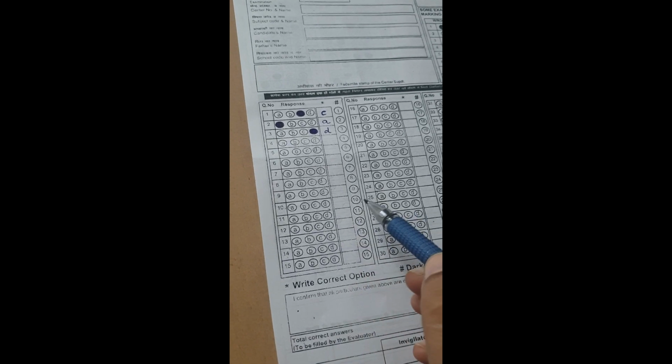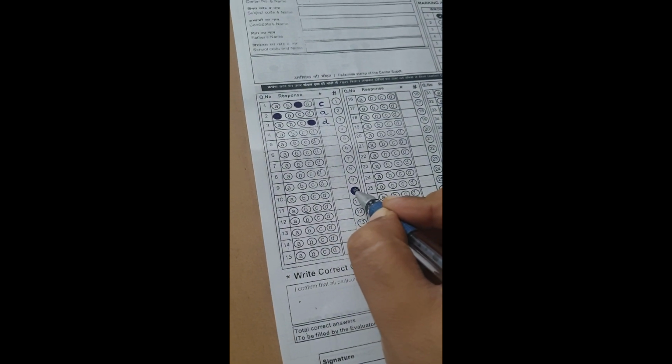What you're supposed to do is, the question that you are not attempting is supposed to be colored in the hashtag section. So, supposing it's question number 10 which you do not wish to attempt, you are going to go to the hashtag column and color question number 10's bubble. Now supposing 15th also is a question which you feel is dicey and you don't know the answer or you don't wish to attempt it.